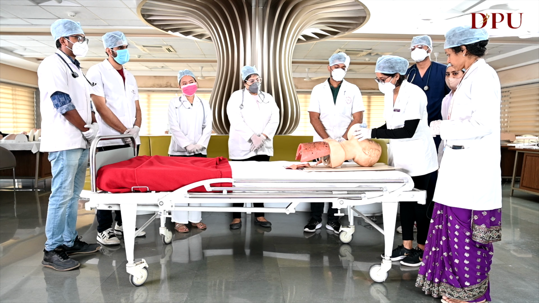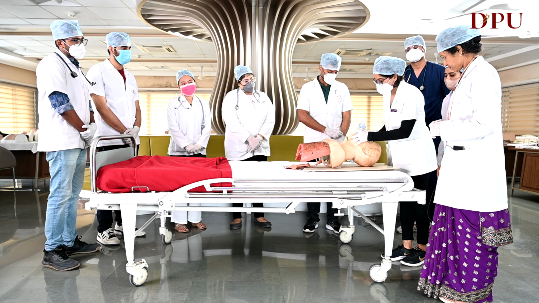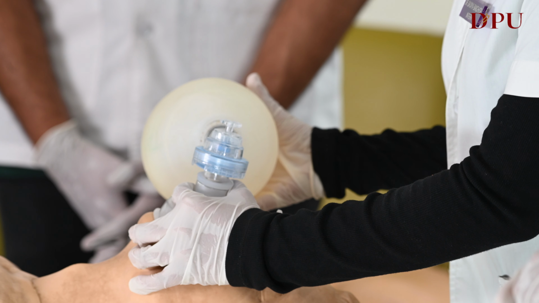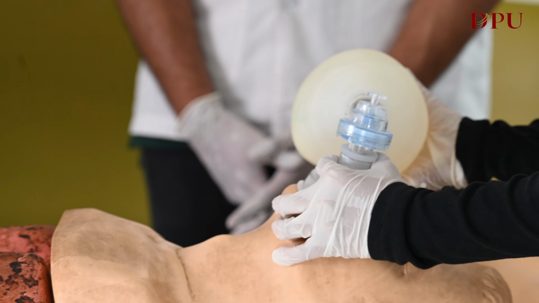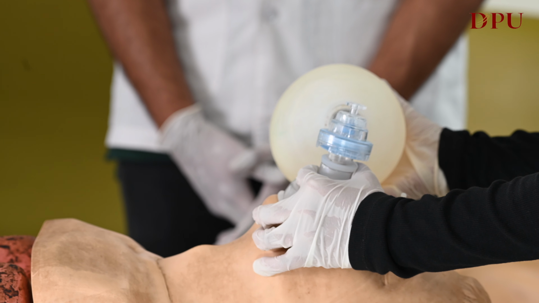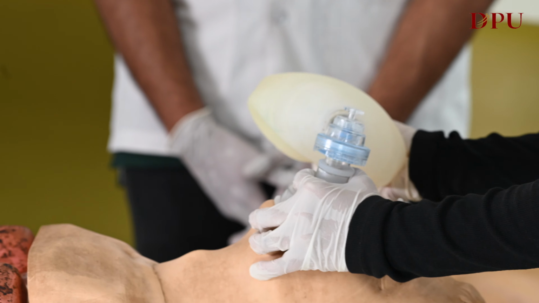So we have created a scene here. I'm making a C, and the C, with the jaw thrust. First, I'll give the breath. Yes. 1,000, 1; 1,000, 2; 1,000, 3; 1,000, 4; 1,000, 5; 1,000, 6. Excellent.